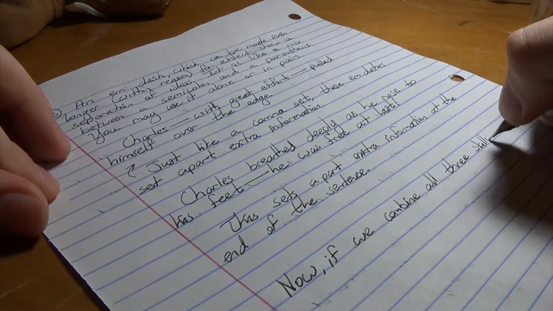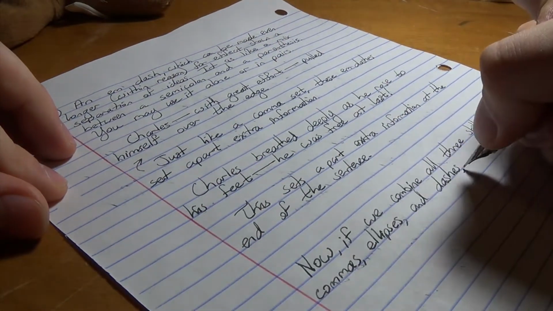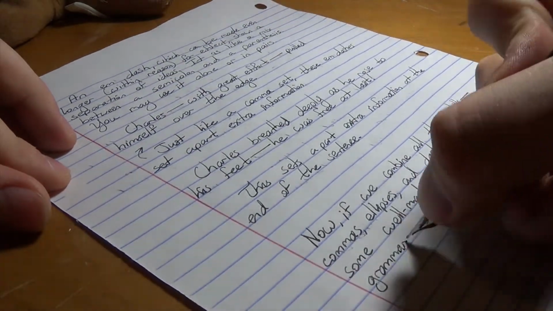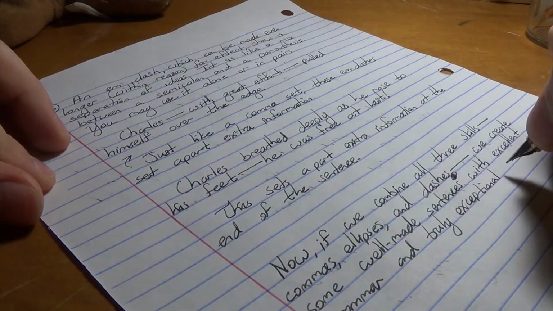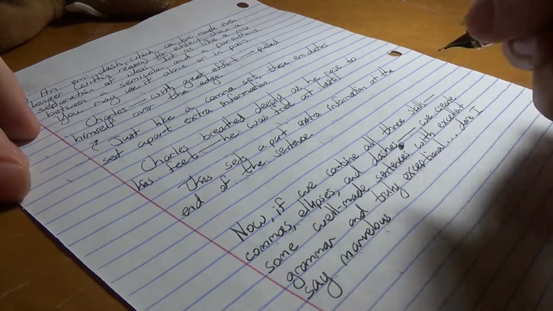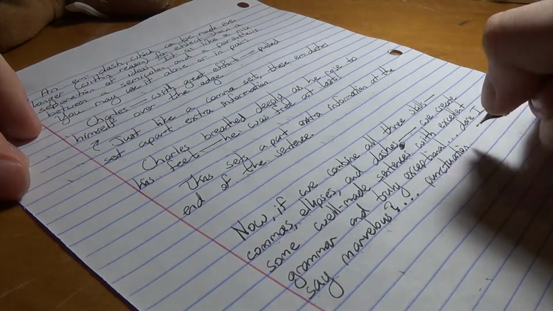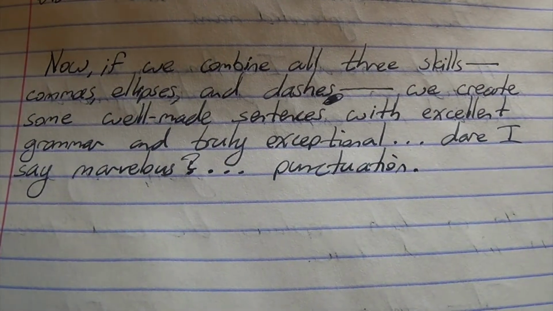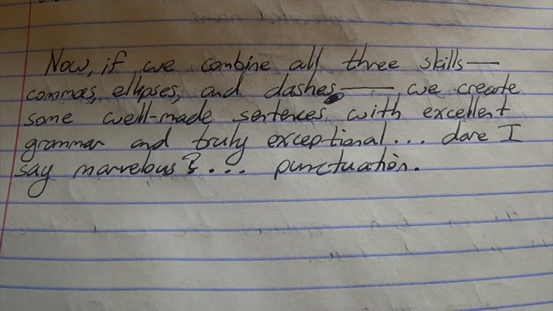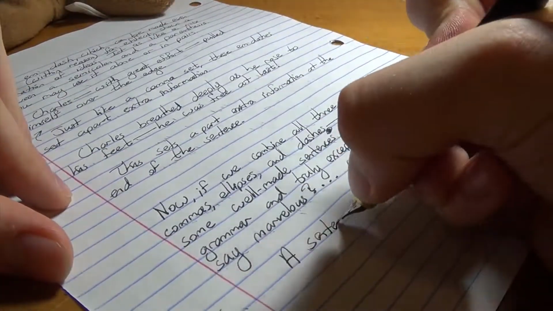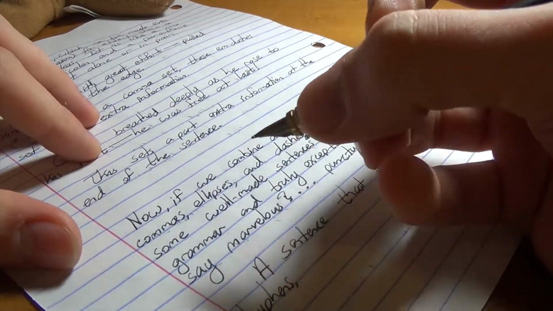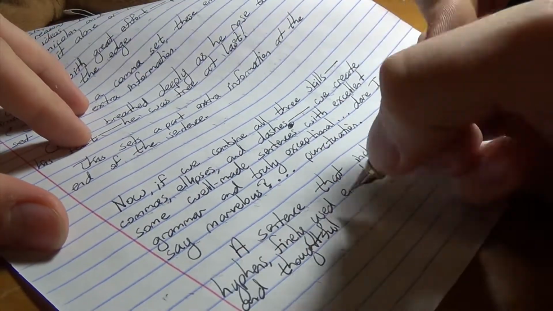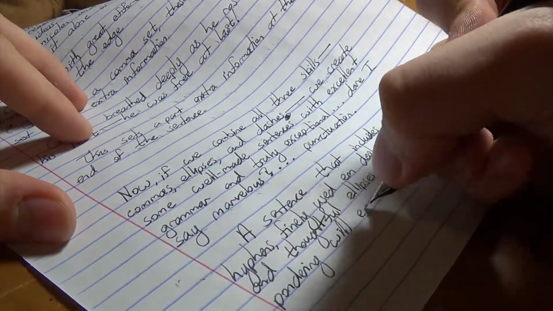Now if we combine all three skills, commas, ellipses, and dashes, we create some well-made sentences with excellent grammar and truly exceptional, dare I say marvelous, punctuation. You'll notice that in that sentence, I used M dashes, a hyphen, and ellipses. A sentence that includes well-placed hyphens, finely used M dashes, like these, and thoughtful ellipses for added mystery or pondering will earn you grades that will go down in history.